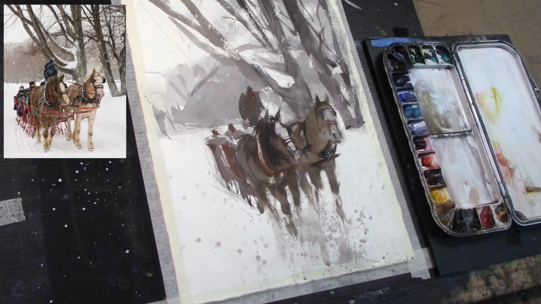Okay. Not much more. I think what I want to do here is just a little bit of red in the rigging of the sled.